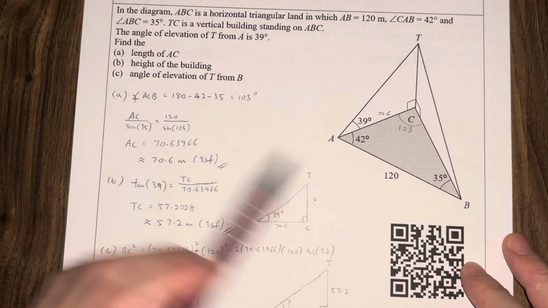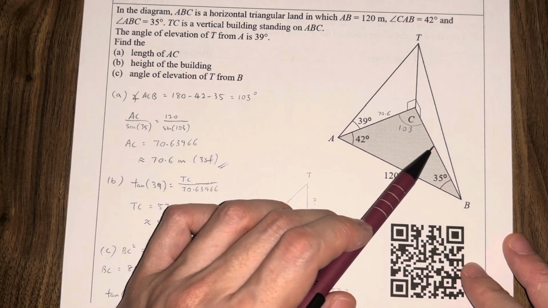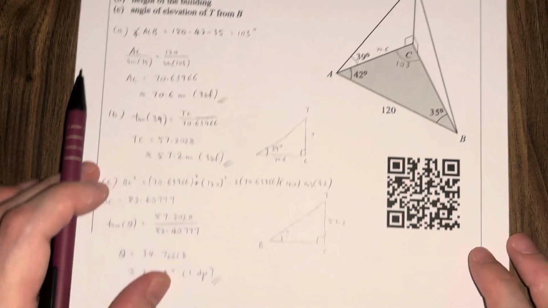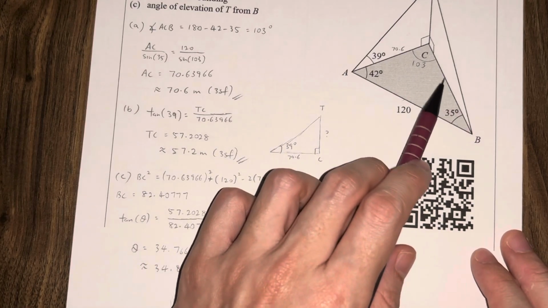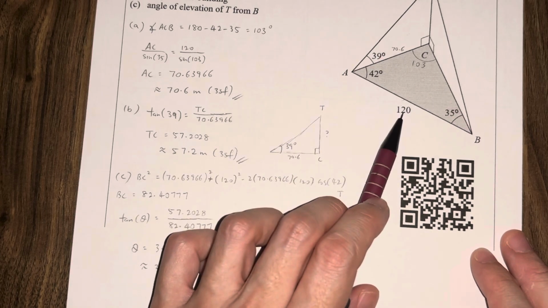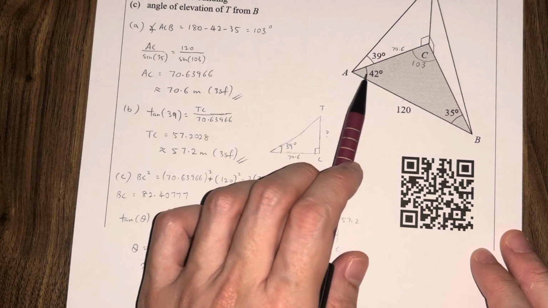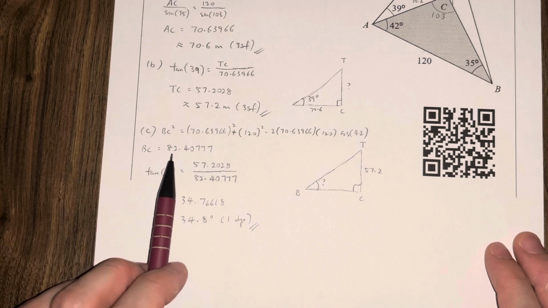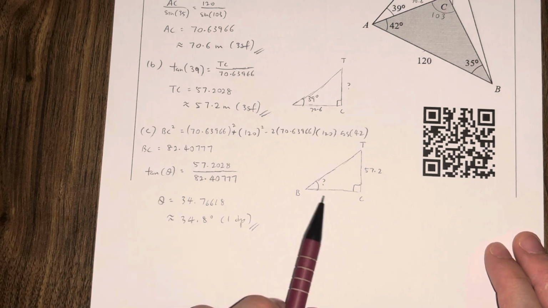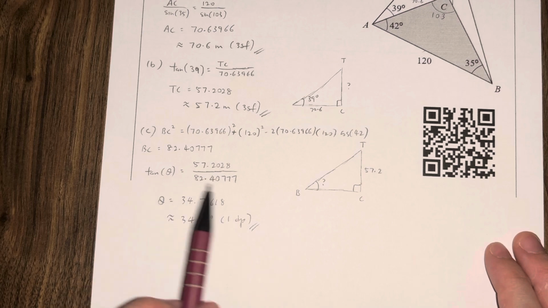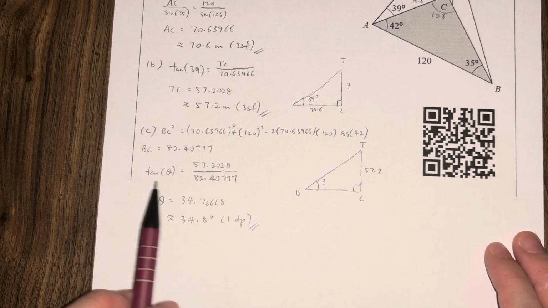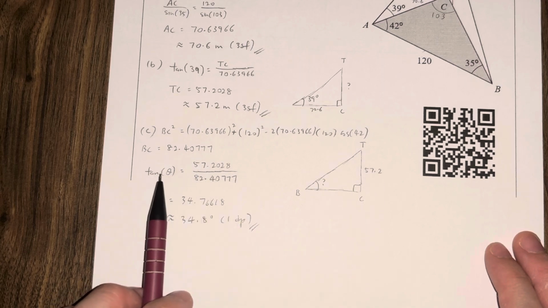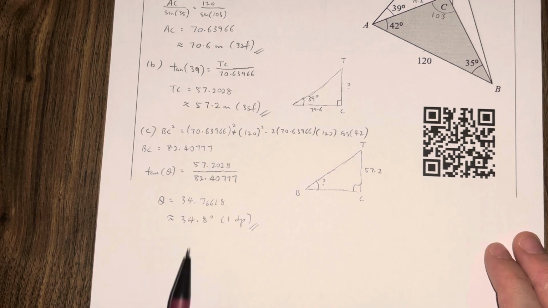I'm looking for cosine rule, right? If I need BC and I use cosine rule, I must use the angle opposite, and I need these two sides, which I have, so I can use cosine rule. So BC is equal to this squared plus this squared minus 2 times this times this times cosine 42. In one shot I press the calculator and I get the answer. Once I get this number, it will be here. Then I'm doing the typical angle of elevation, the Trigo ratio. So tangent of this angle is going to be this over this. Then I solve for this angle, which is basically tangent inverse, and I'm done.